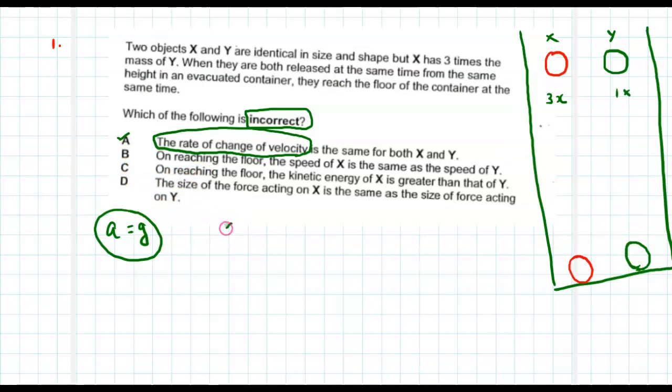For object x, the initial speed u is 0 for both objects, and I want to find the final speed. So what is the formula? v equals u plus gt, because it is vertical motion. Here also u plus gt. So the initial speed is 0, the g value is 10, the time 1 second.